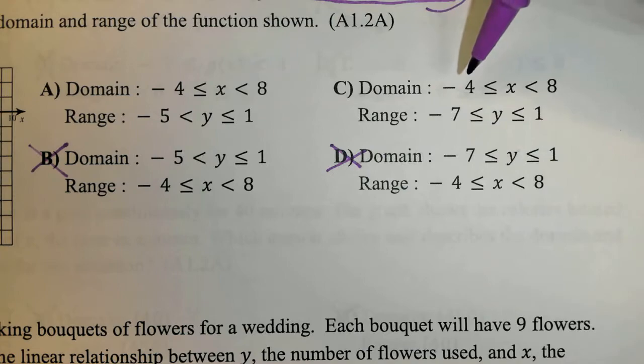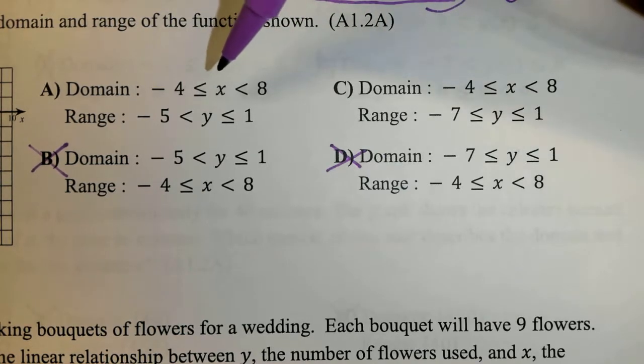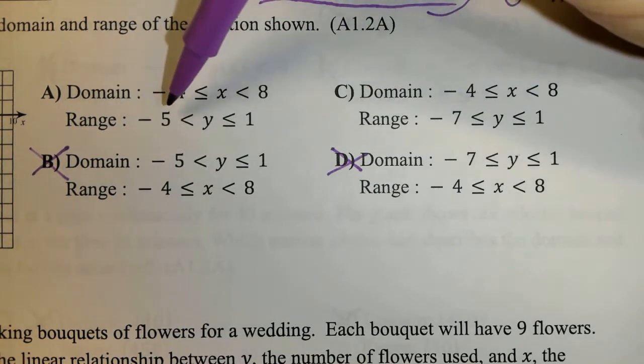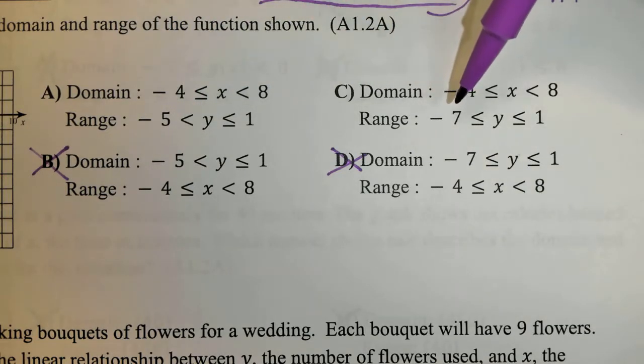So domain, I don't even need to look at. I don't need domain because they already give me the same domain on both answer choices, that means it has to be right. Okay, there is no difference between these two. They're both underlined on the same one. They're both not underlined on the same one. So that's all good. I need to see about range. Is my lowest point -5 or is it -7? That's what I have to look for.